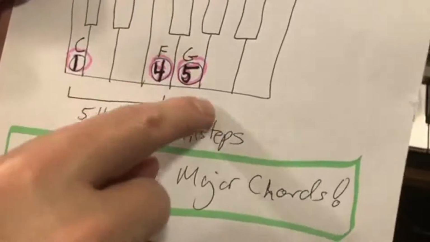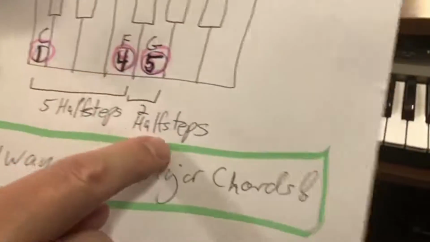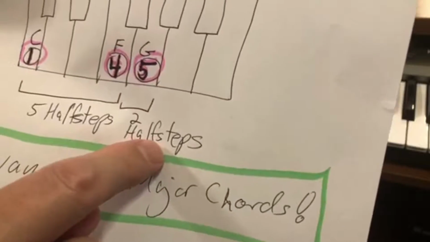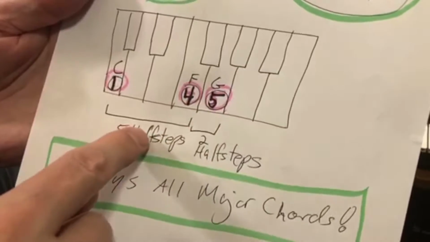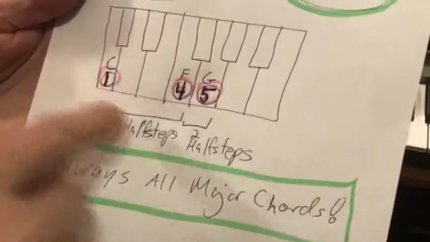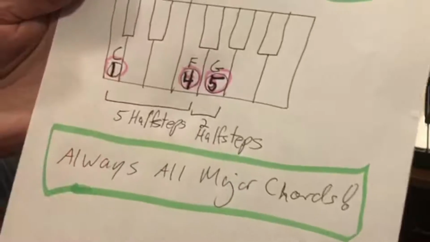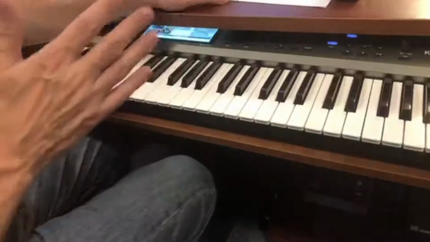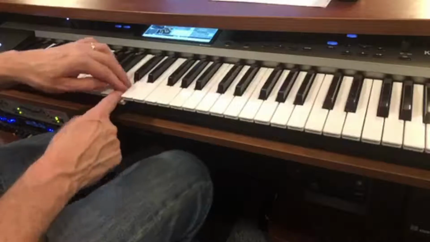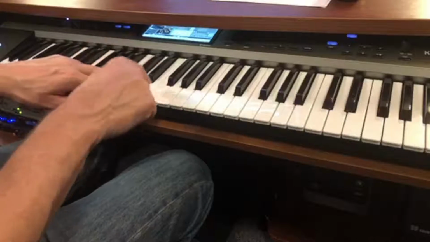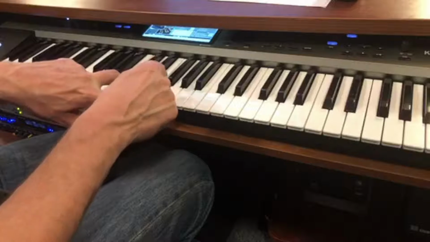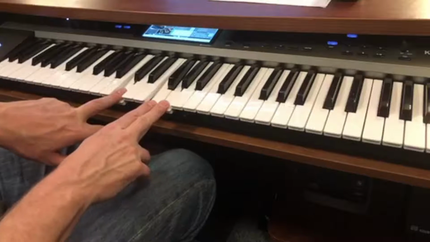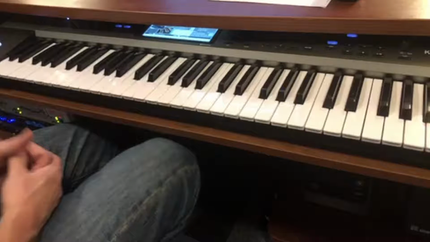And then I put another bracket on the way to the F to the G, and it says 2 half steps. Well, that's always the distance. If you're counting, you will never get a 1-4-5 wrong. There's actually even an easier way to do what you just saw. But that is a guarantee that if I count up 1, 2, 3, 4, 5, that's my 4. And then if I count up another 2, that's my 5. Always, always, always.